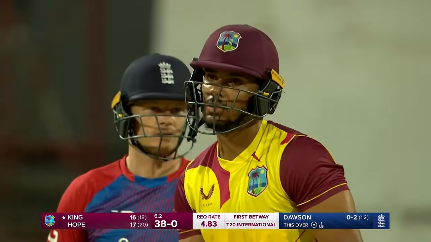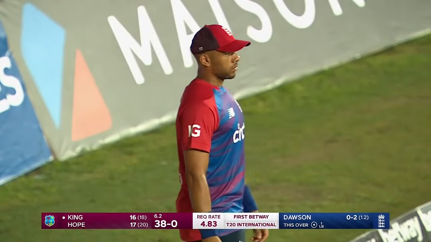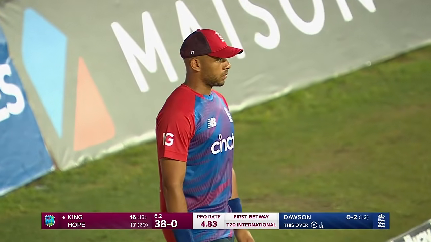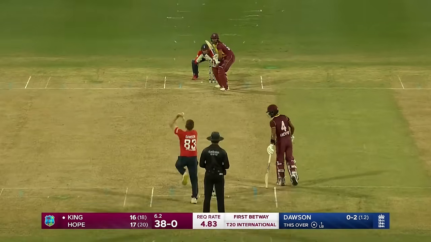I think he's just getting outside. Managed to get himself outside off stump, but I think Mills has to come on now. It's now or never for the England captain, Owen Morgan. He has to pick up wickets if he wants to stay in this game or have any chance to take the game deep. And Tymal Mills is a wicket-taking bowler.